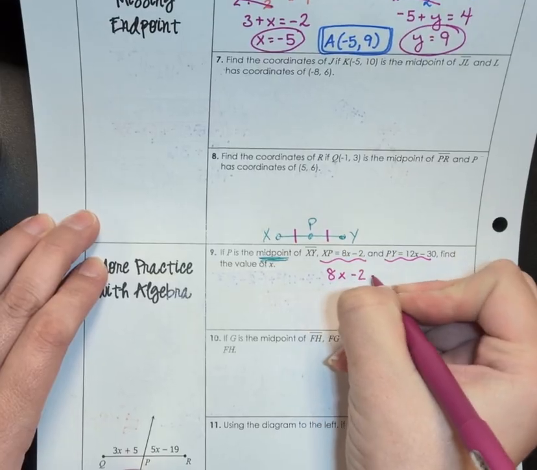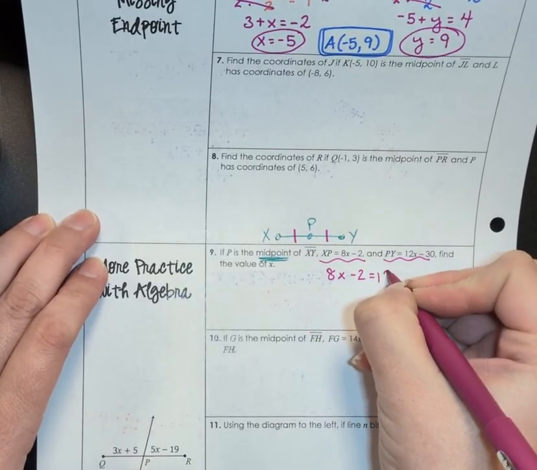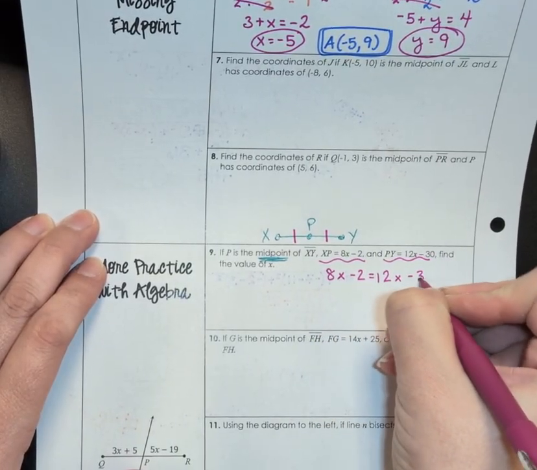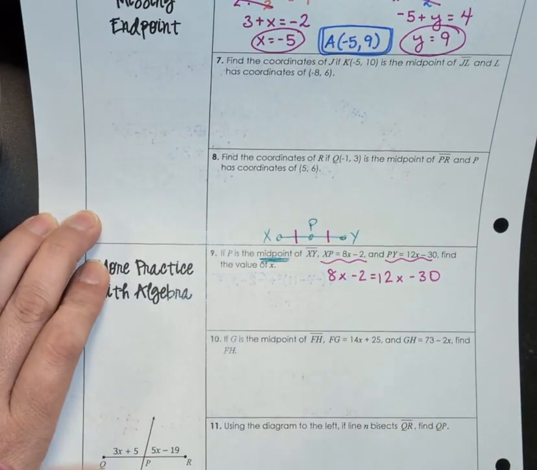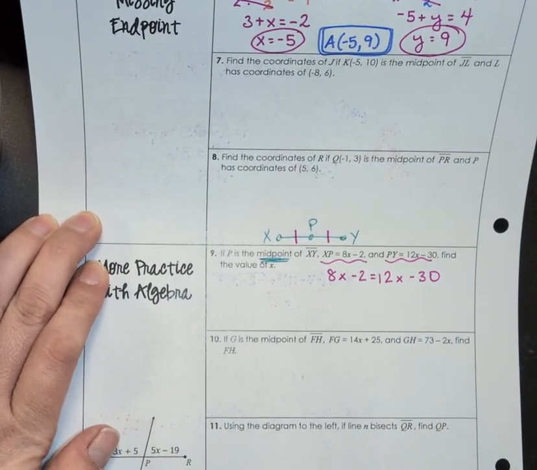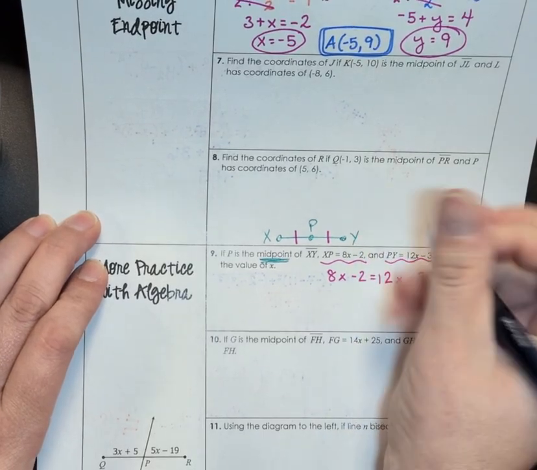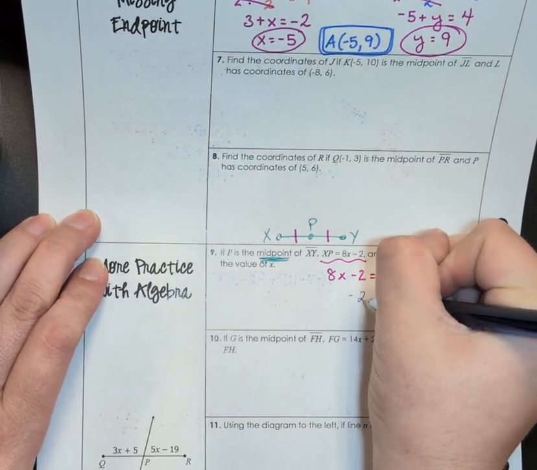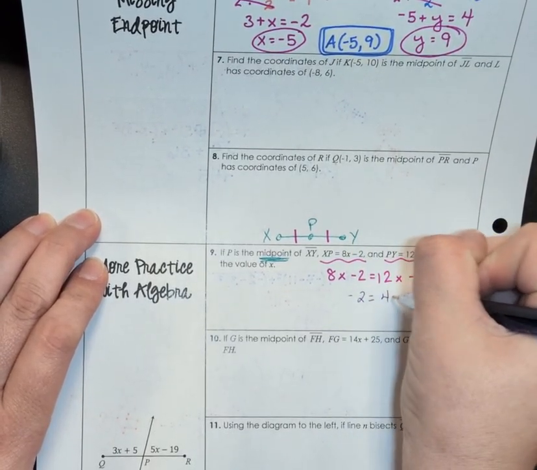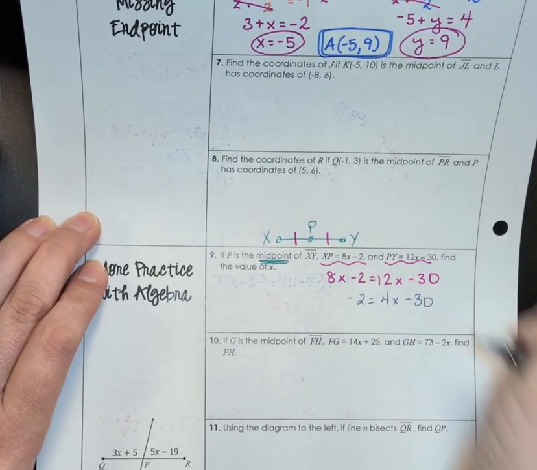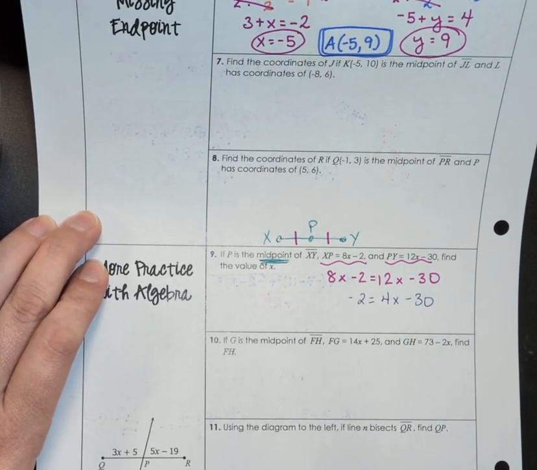8x minus 2 equals 12x minus 30. Oh, this is going to be fun. All right. Now what? Subtract 8x. So subtract 8x, and we should get negative 2 equals 4x minus 30. Then what? Add 30 to both sides.